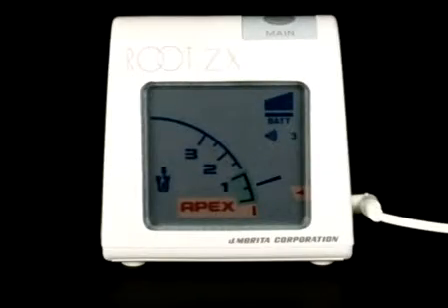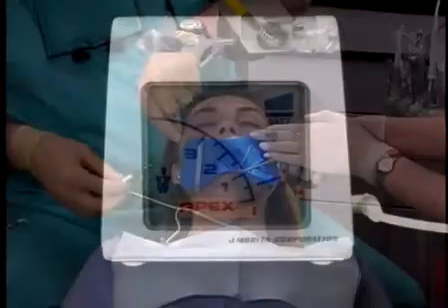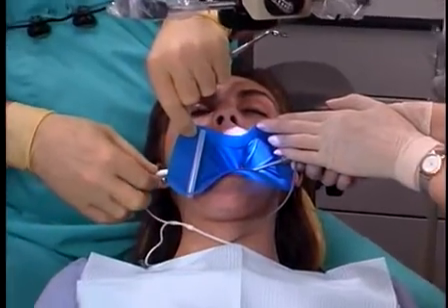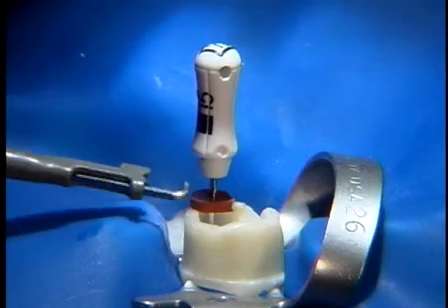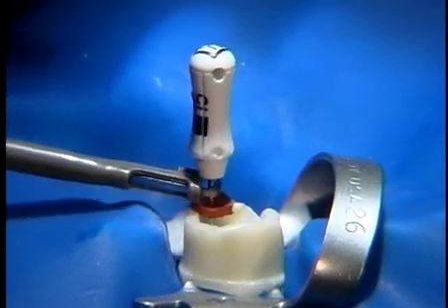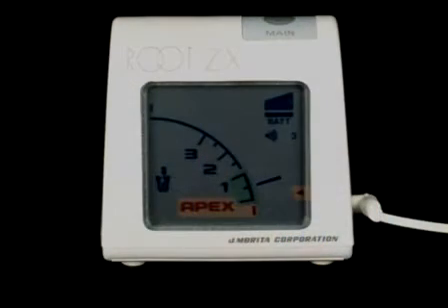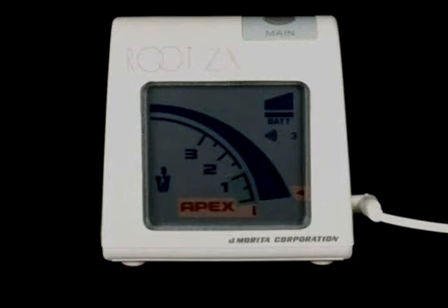With experience, certain electronic apex locators can provide valuable, accurate, and reliable information as to working length. In use, the clip is attached to the patient's cheek, while the lead is attached to the shaft of the file. As the file moves progressively deeper into the canal, we're at length when the display panel reads apex.